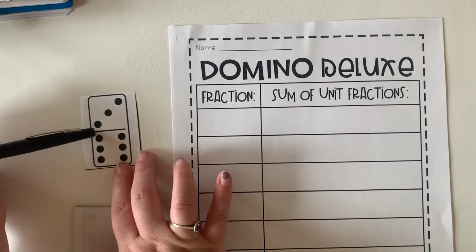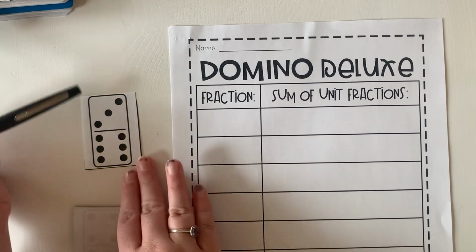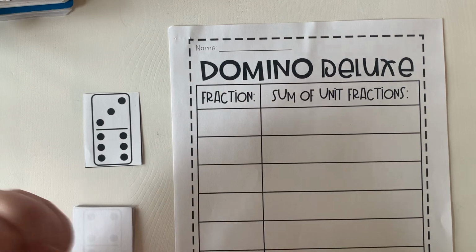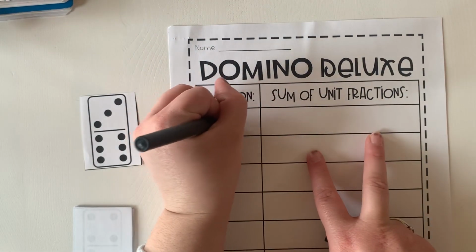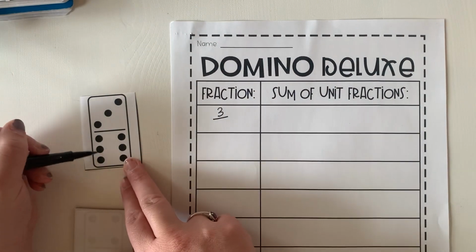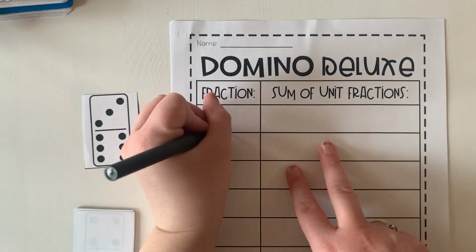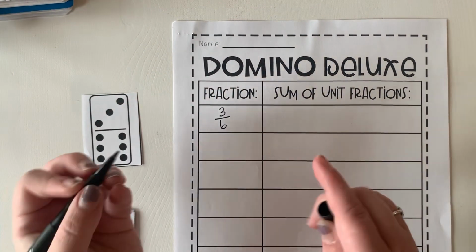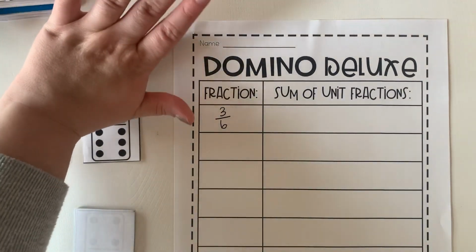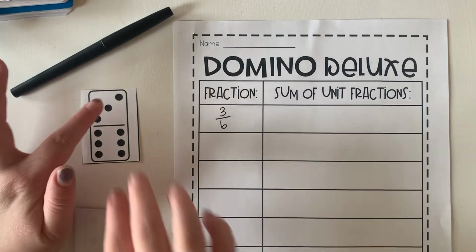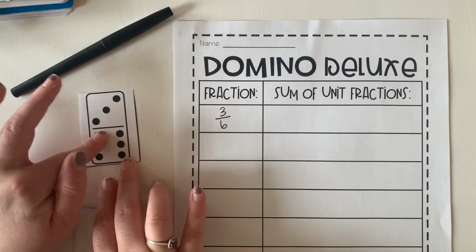It even looks like a fraction. It has that line in the middle separating the numerator and the denominator. So I have 1, 2, 3 at the top out of 1, 2, 3, 4, 5, 6. 3 out of 6. So make sure when you count the denominator, you only count the bottom dots. So the numerator's up here, denominator's down here.